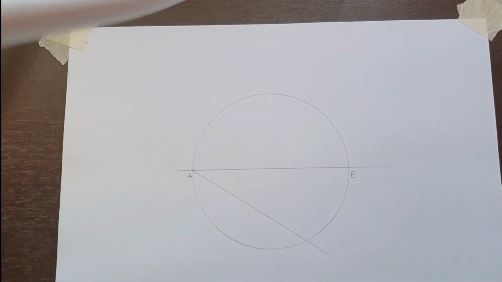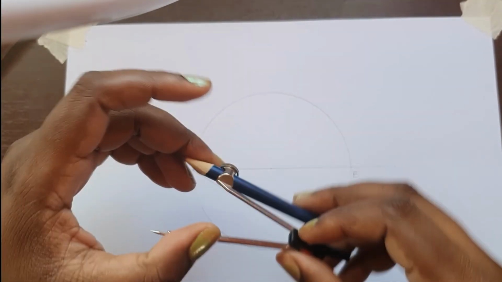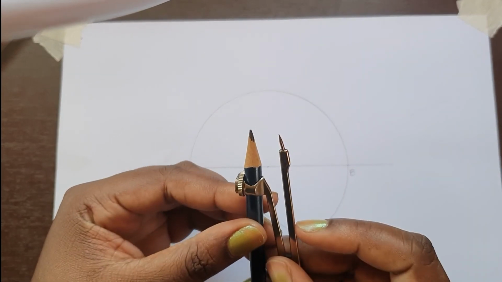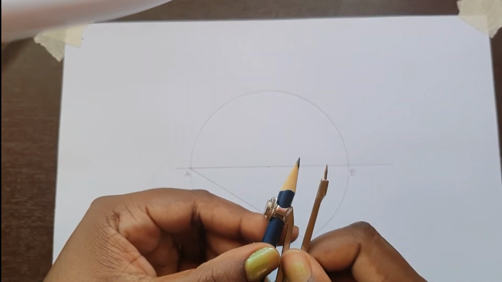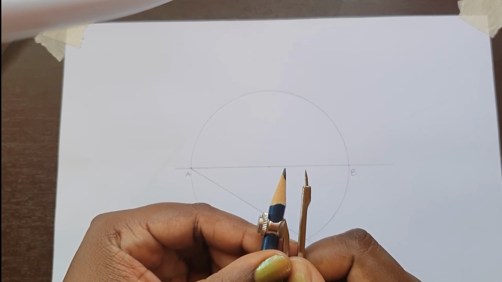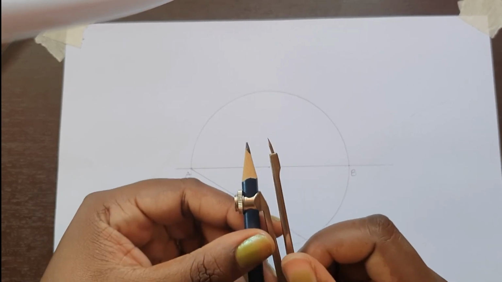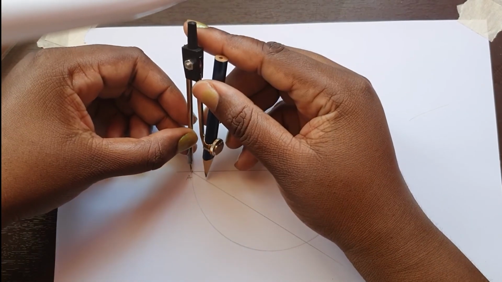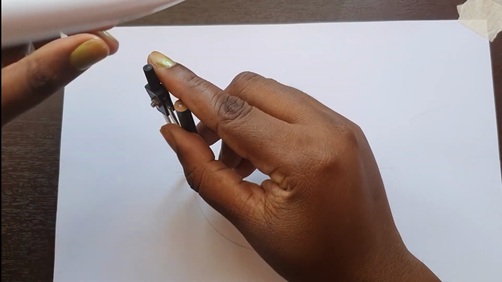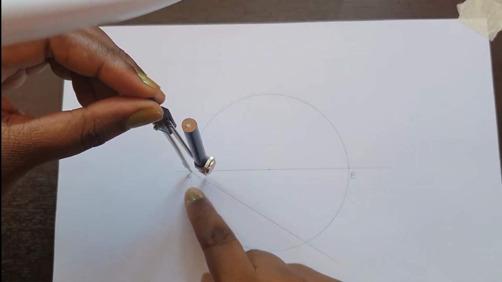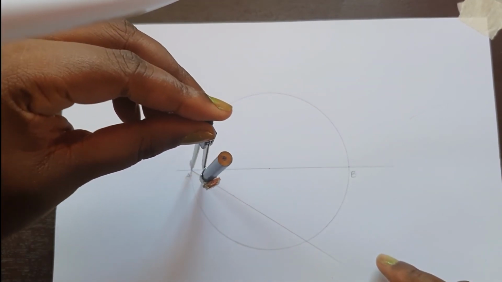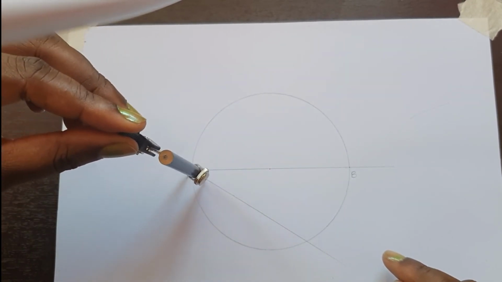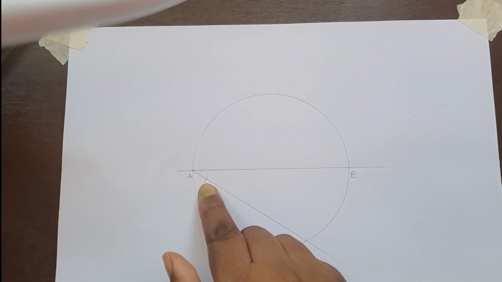Or we can use something a bit more accurate, and we can get our compass and open our compass to any distance we want. I think I'm going to work with this, make it a little smaller. As you can see, I'm not working with any specific distance in mind. I'm going to take my compass point and place it at A, and I'm going to scribe an arc that will cut my support line. So that's 1 equal division made.